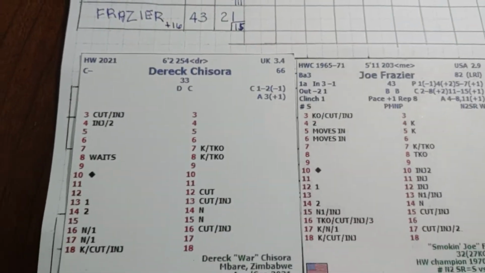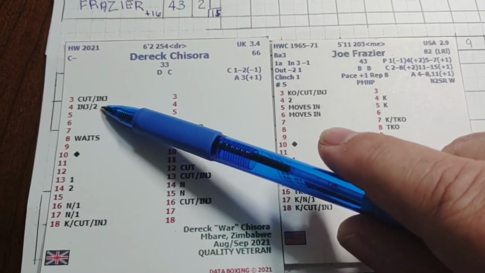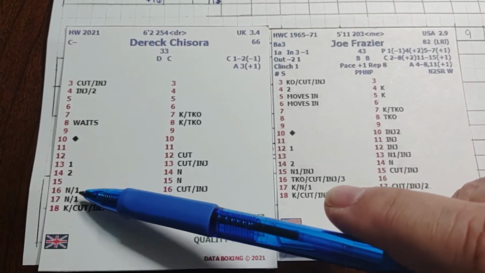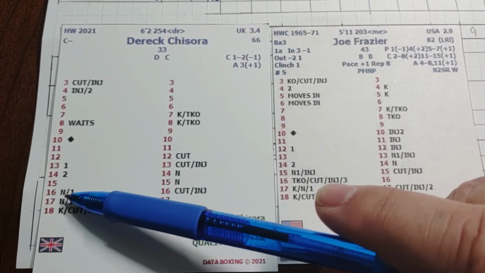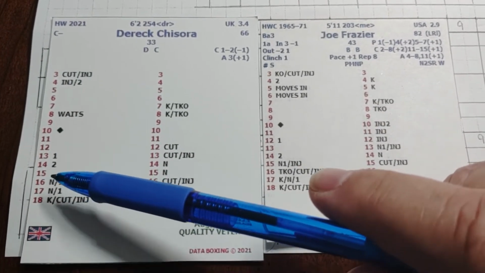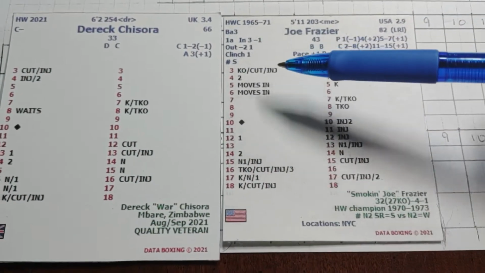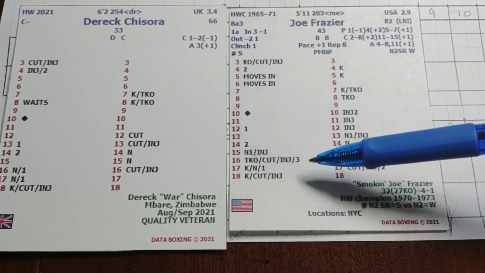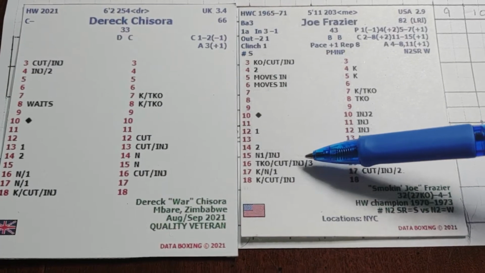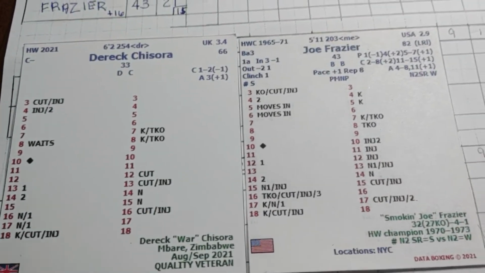So what does that look like on their cards? That means for Chisora, this will be injury minus 1 point. And down here, he's going to lose both these points. So if he rolls a 16 or 17, he's only going to have a chance for the knockdowns. He's not going to score any points on those. If the knockdown fails, he'll get a half a point for a missed power blow. And on Frazier's side, this 3 at 16 is going to become a 4-point punch, along with possible TKO, cut, and injury.